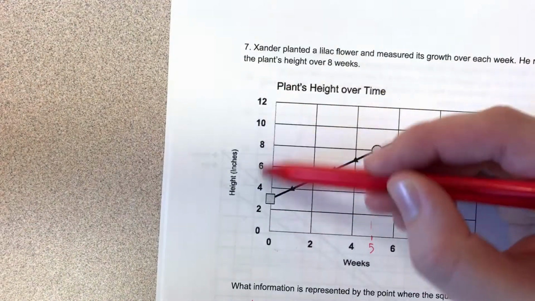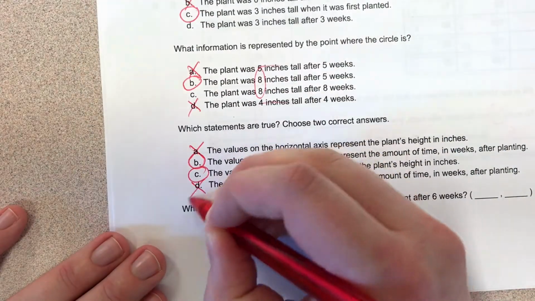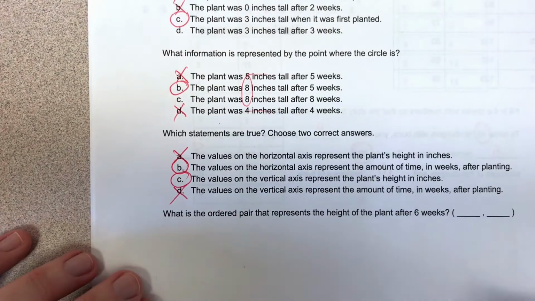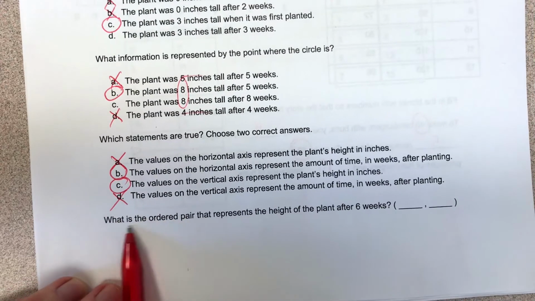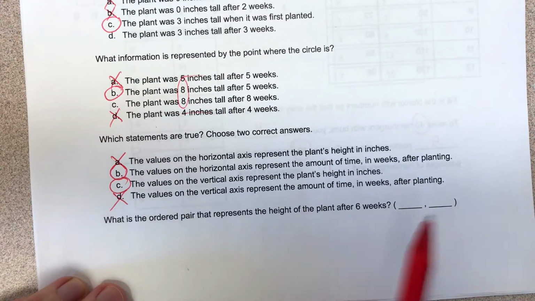So it's saying the vertical axis represents the time, and it does not. So that is not true. Our answers are B and C. And the last one says, what is the ordered pair that represents the height of the plants after 6 weeks?